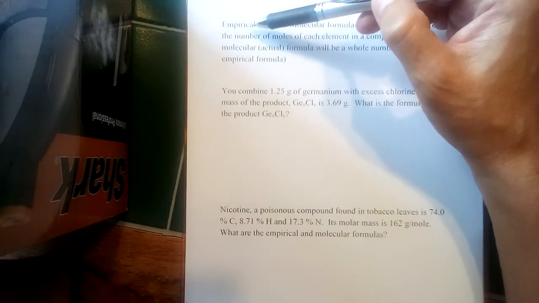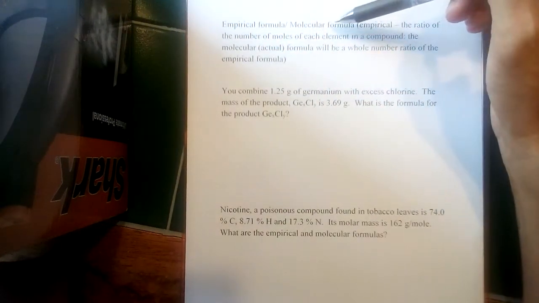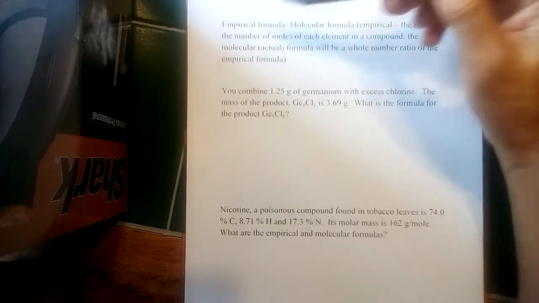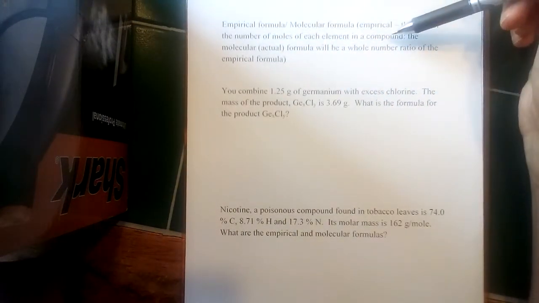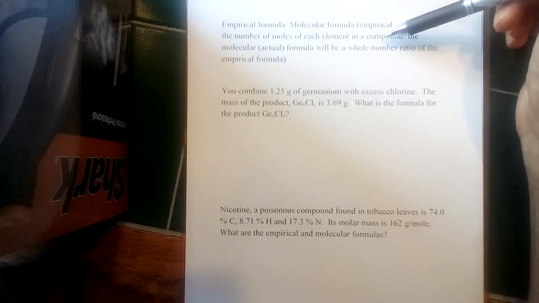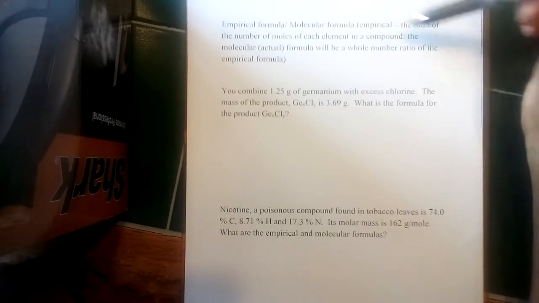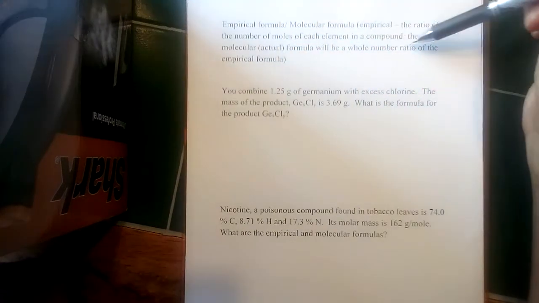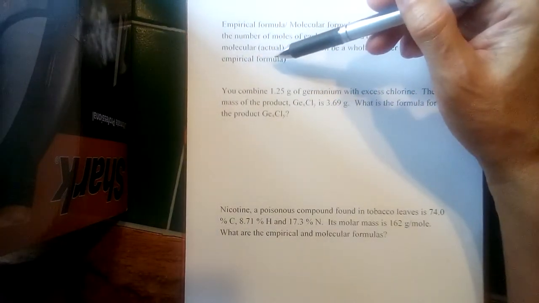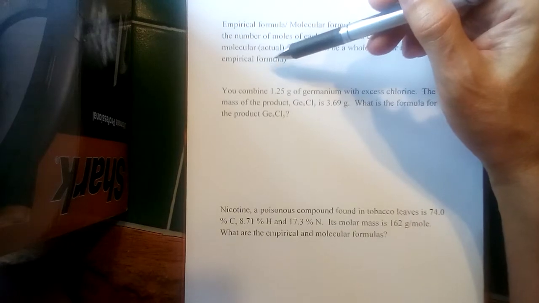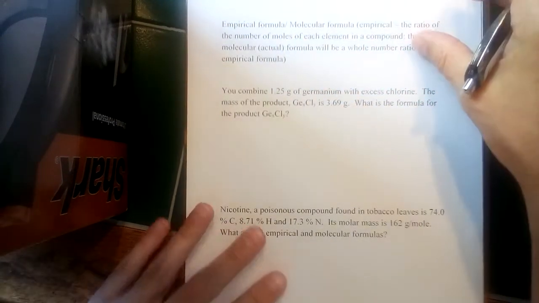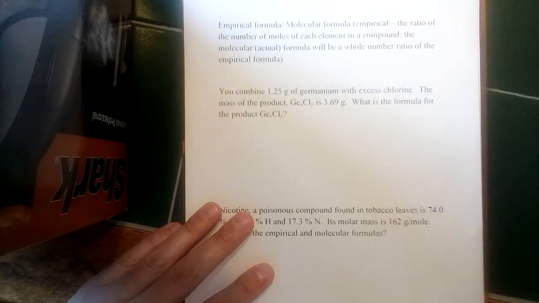We want to compare empirical formula to molecular formula. So the empirical formula is the ratio of the number of moles of each element in a compound. So the empirical formula would just be the simplest whole number ratio of the components. The molecular formula, which could also be thought of as the actual formula, is a whole number multiple of the empirical formula, right? So a compound could be a little more complicated in terms of its molecular formula than what we see in terms of its empirical formula.